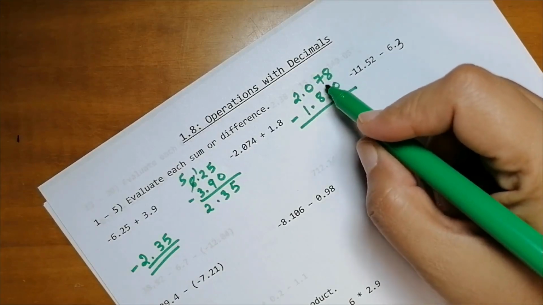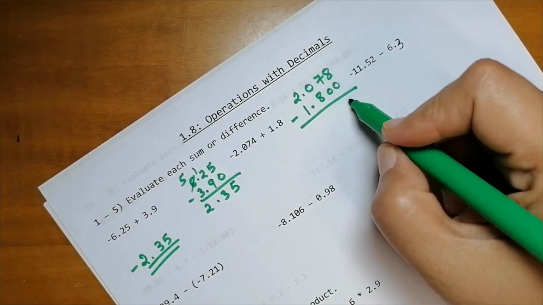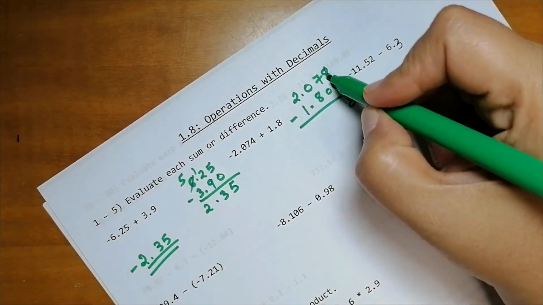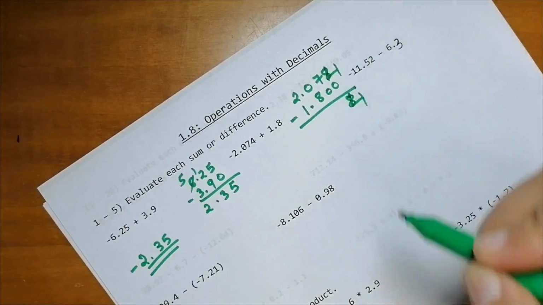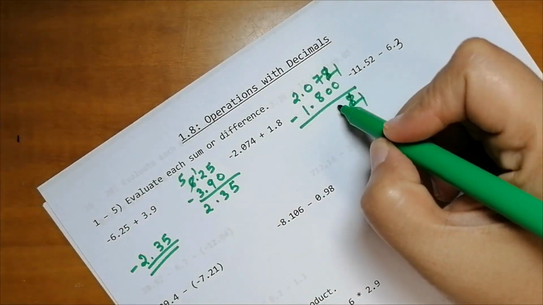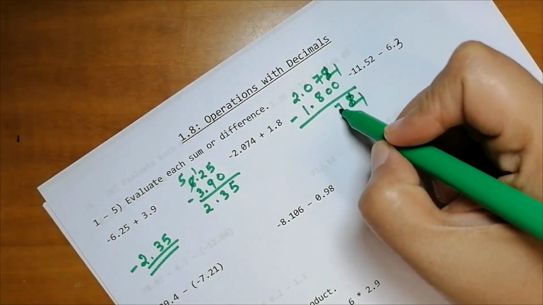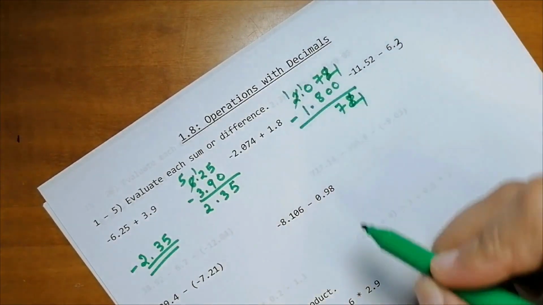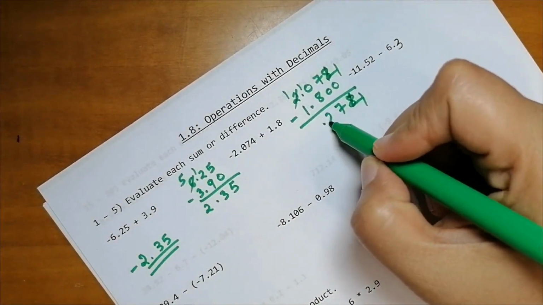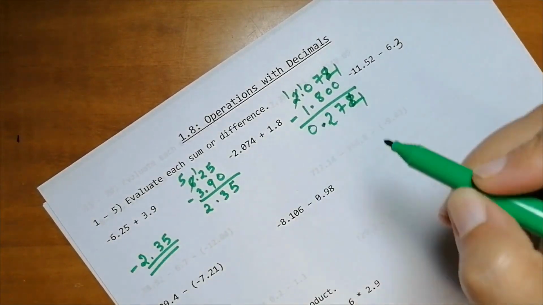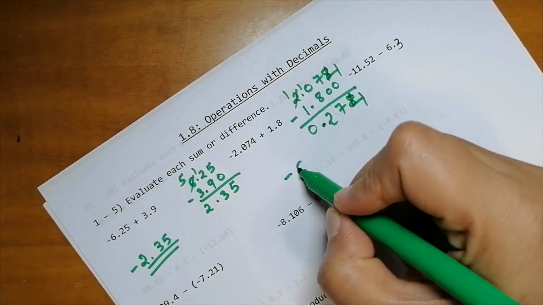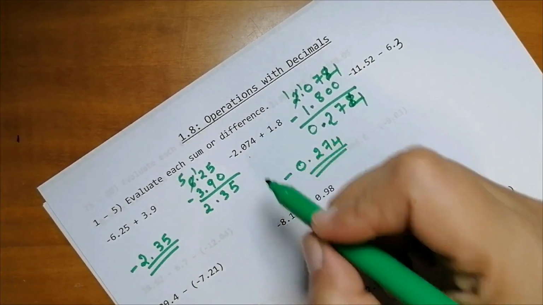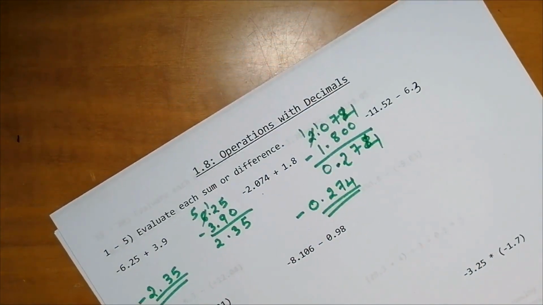So this would still be 8... sorry, this is 4 here, my bad. So this remains 4. 7 minus 0 is 7. Then 0 minus 8 is not possible, so we borrow. 10 minus 8 is 2, decimal point, and that's right. So the final answer will be 0.274 with a minus sign, given that the larger number is minus.